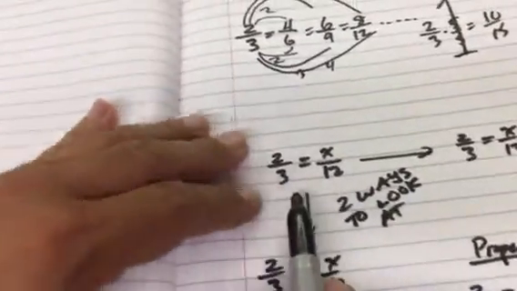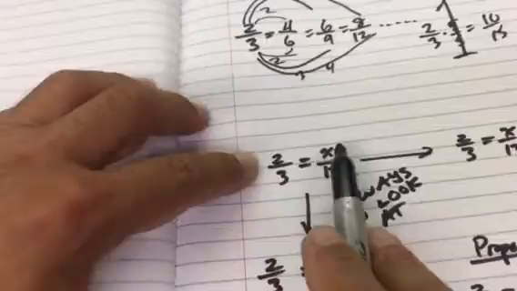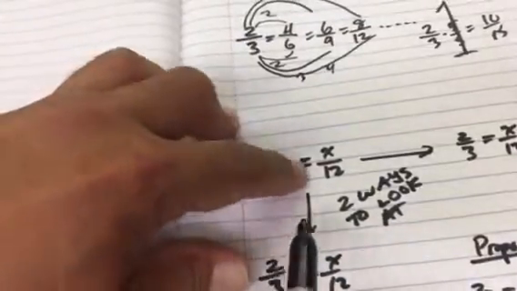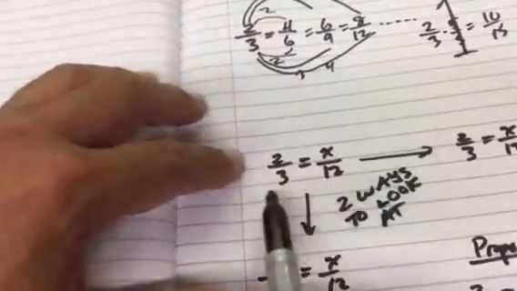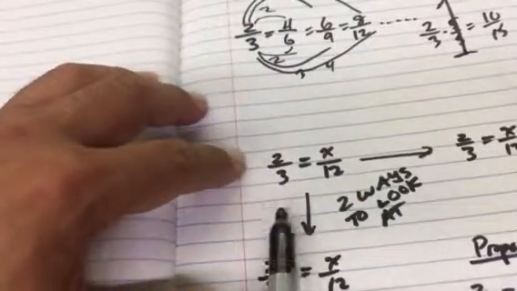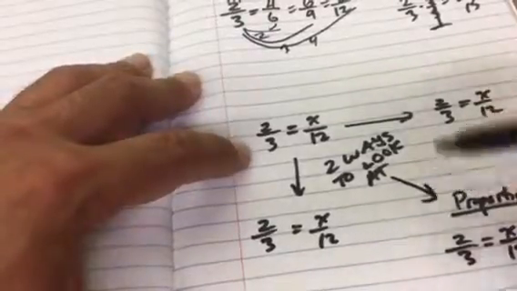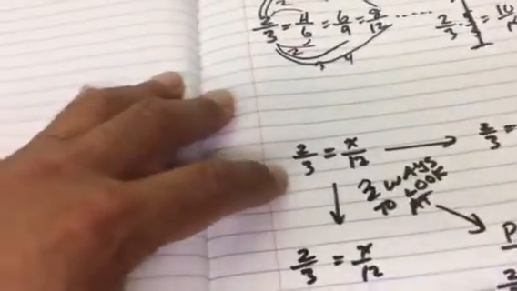So you have to find the missing value x within this proportion. So this is a proportion. It's one ratio equal to another ratio. That's what's called a proportion. And you can solve this two ways. Let's go with 3 ways. 3 ways, not 2 ways.